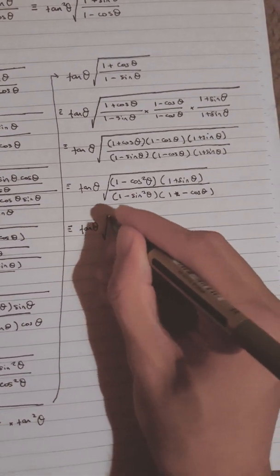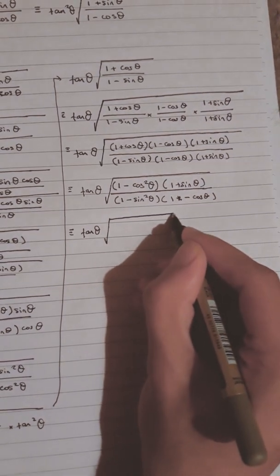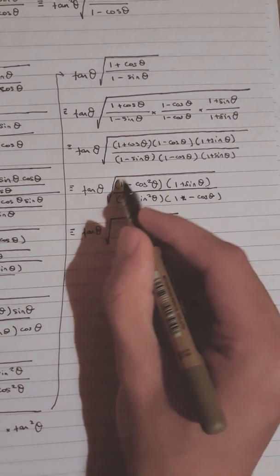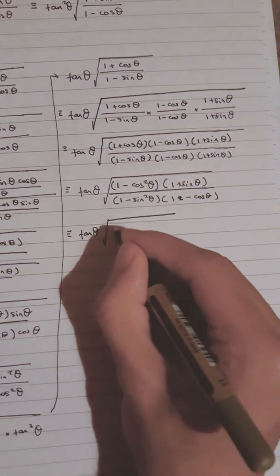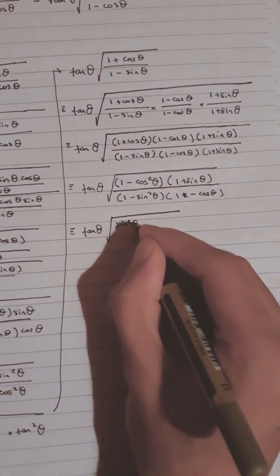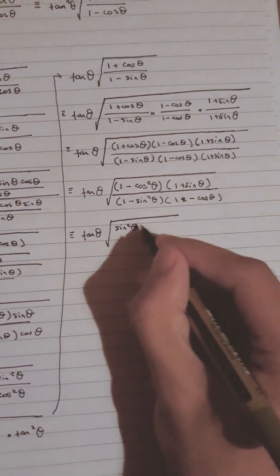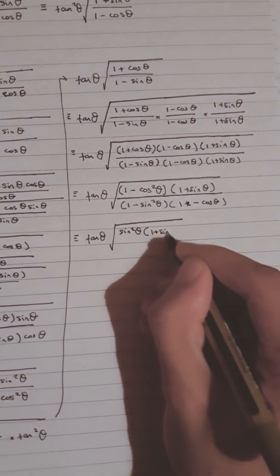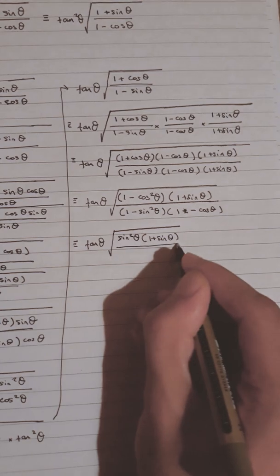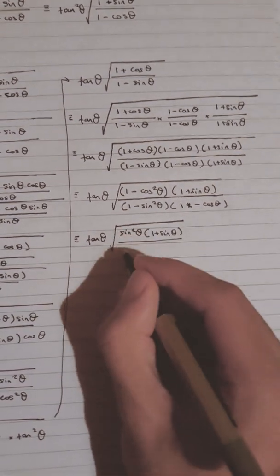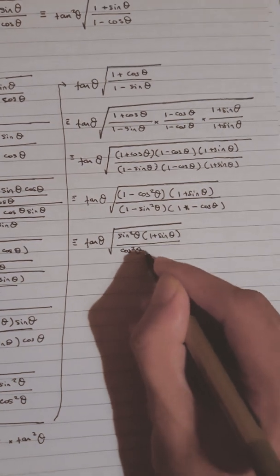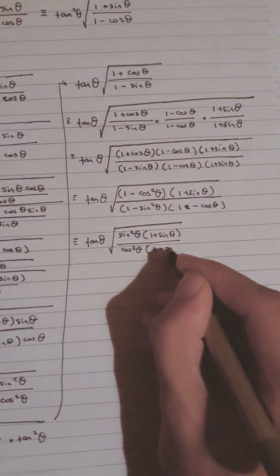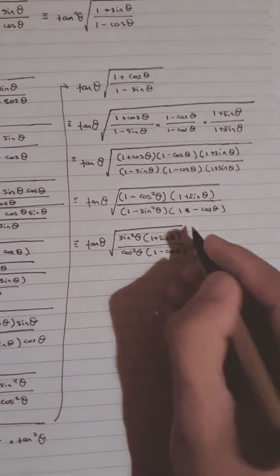So we have the tan theta still there from before, and from our trigonometric identities we know that this is equal to sine squared theta, and we have this remaining, which is 1 plus sine theta, and we have this, which is 1 minus sine squared theta, which is just cos squared theta, and then we have 1 minus cos theta remaining.